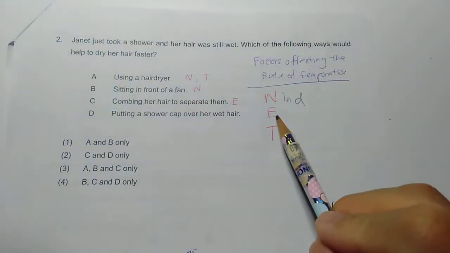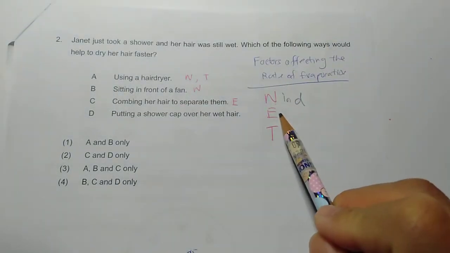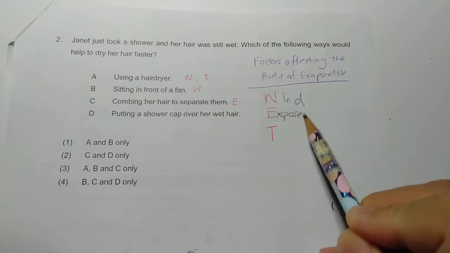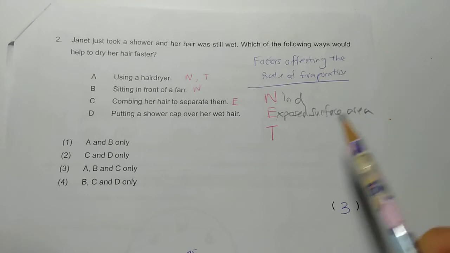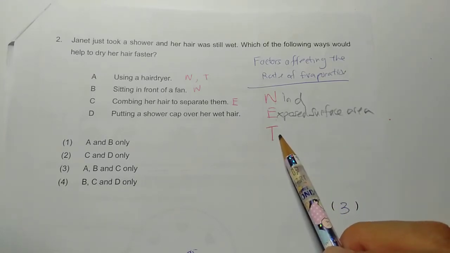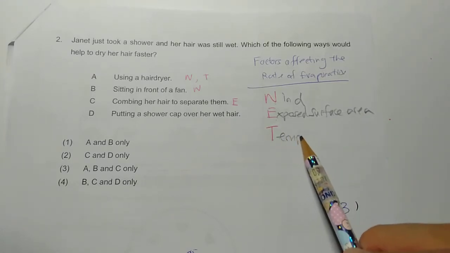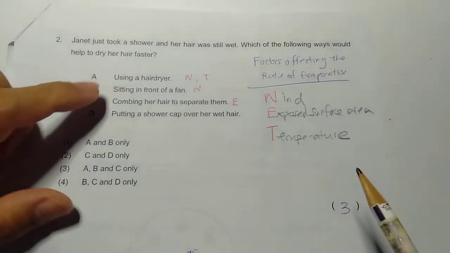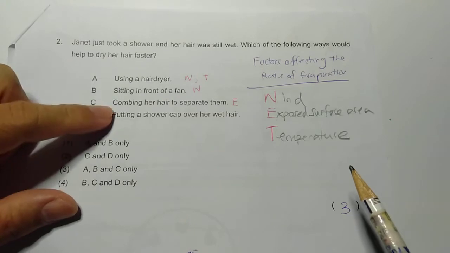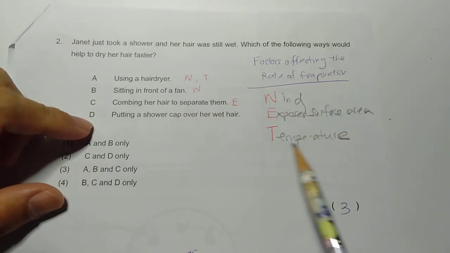E stands for the exposed surface area. What does T stand for? Temperature of the surroundings.